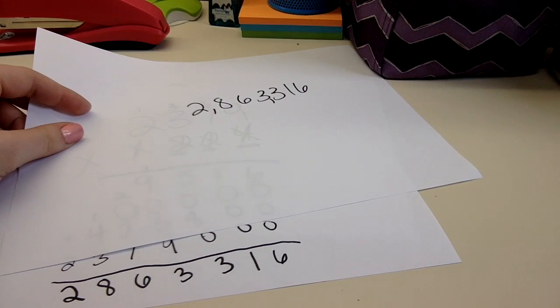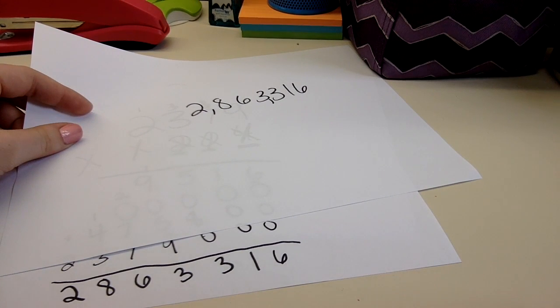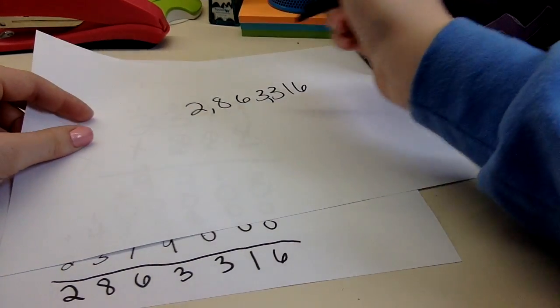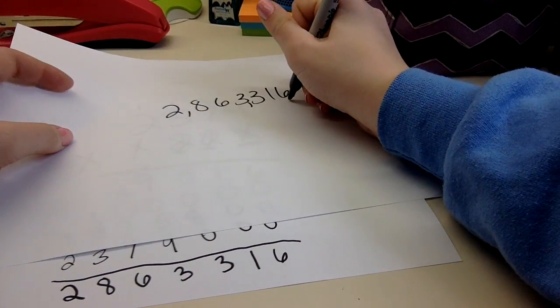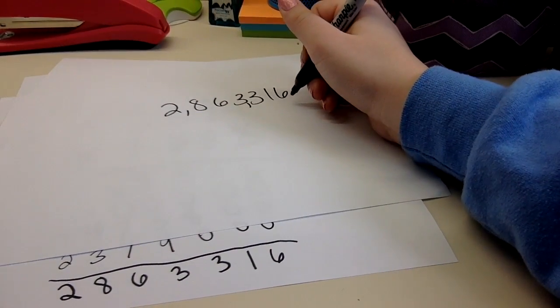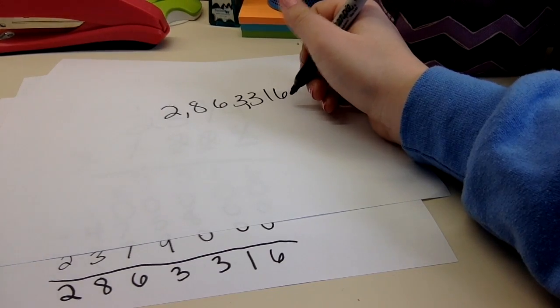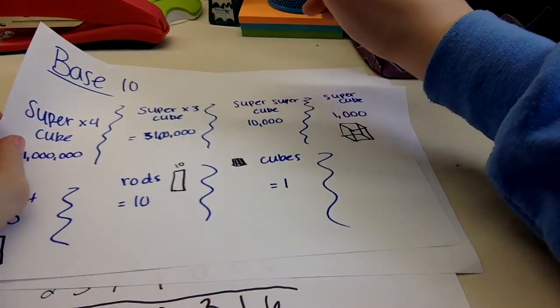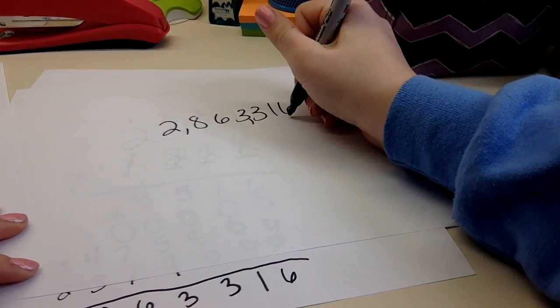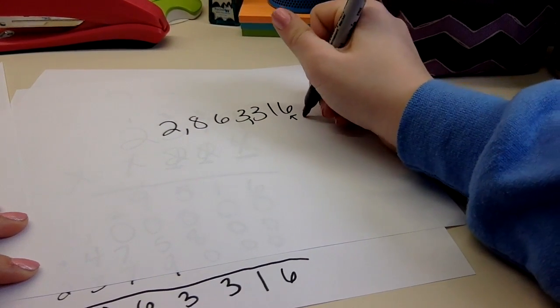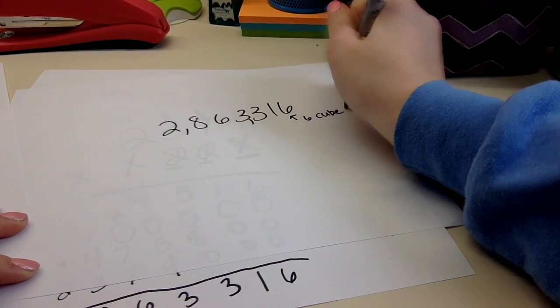So our answer was 2,863,316. So we'll start from the back. We know that, again, we're going to go back to our base 10 here. So we know that the 6 equals 6 cubes.